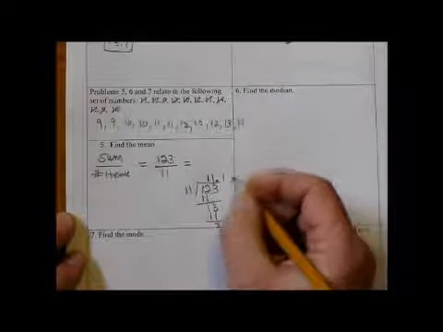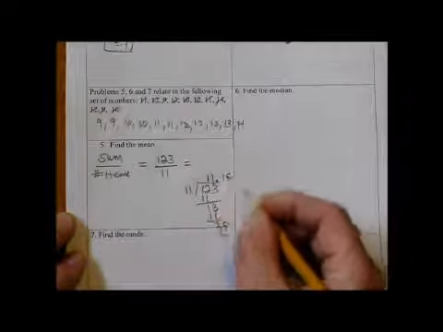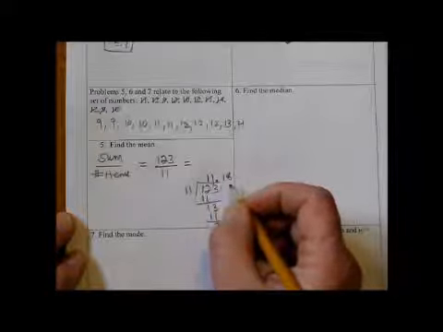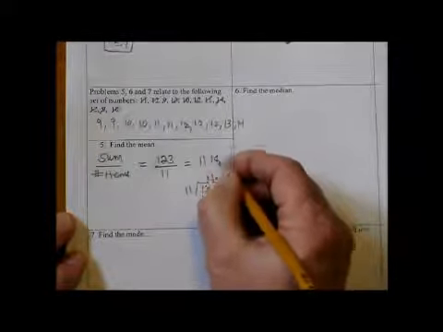And I get 9. And that goes in 8 times. And I'm just going to leave it there. So let's say 11.18 because I want to move on.